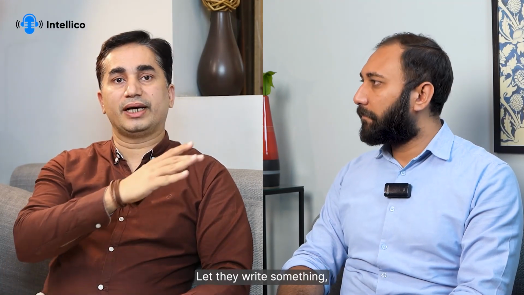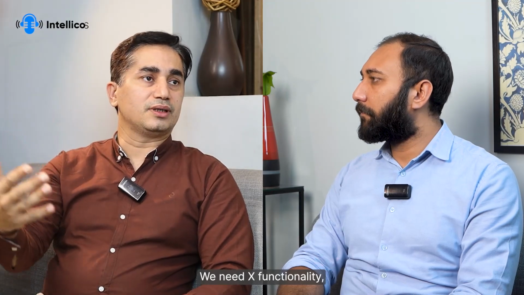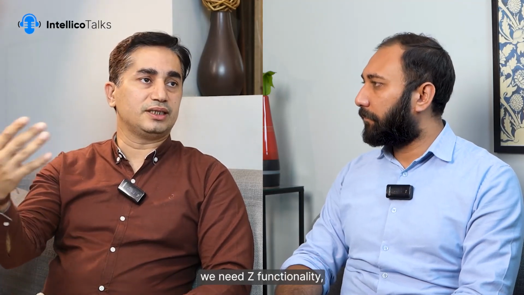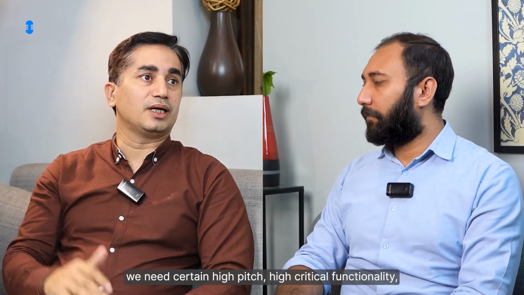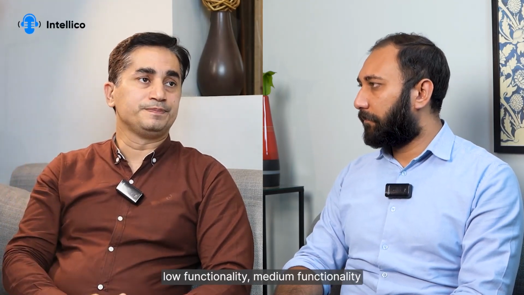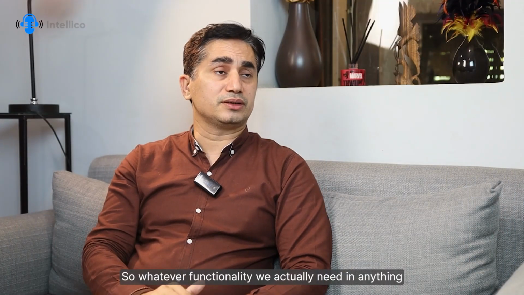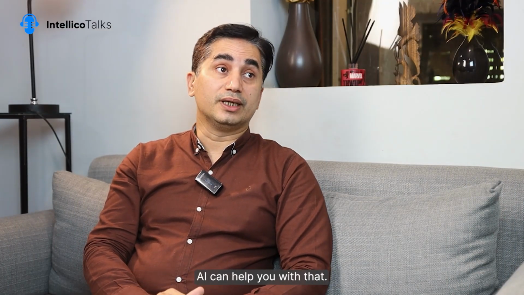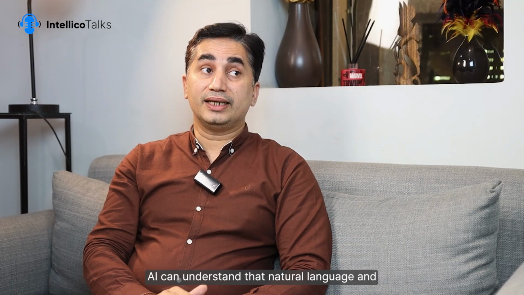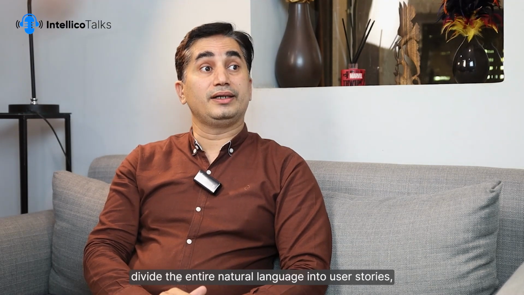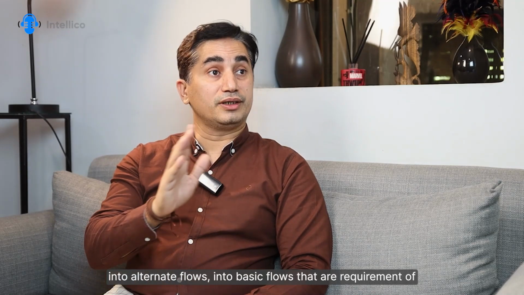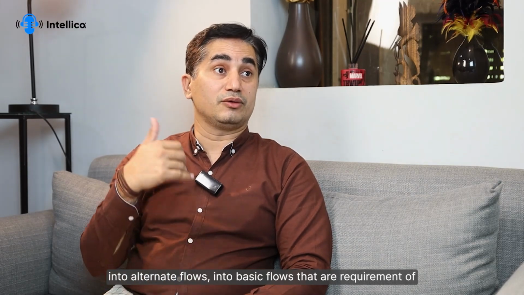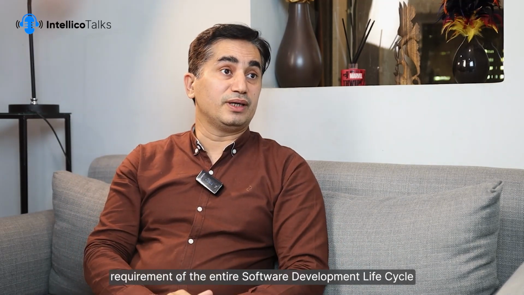They write something like, we need X functionality, we need Y functionality, we need Z functionality, some high critical, some low, some medium. Whatever functionality we need, AI can help you with that. AI can understand that natural language and divide it into user stories, alternate flows, and basic flows that are required for the entire software development lifecycle.